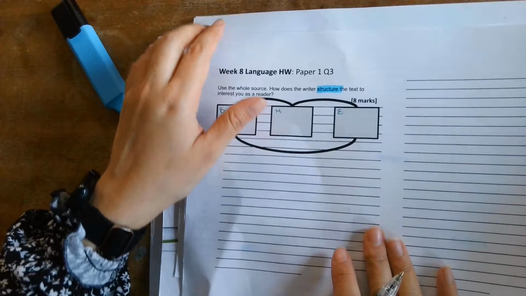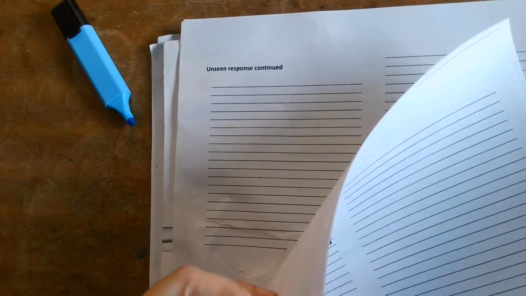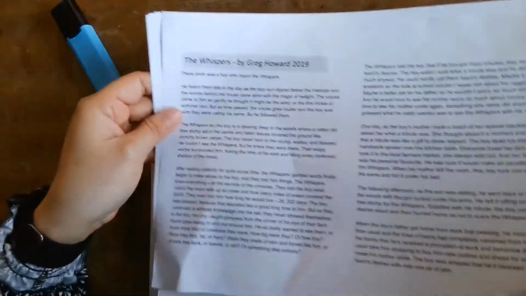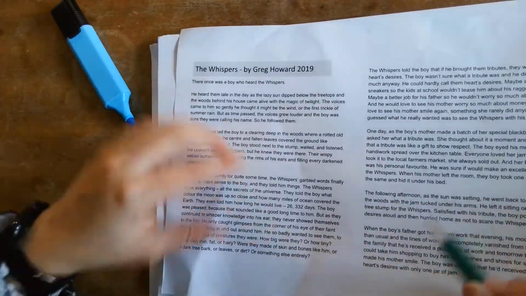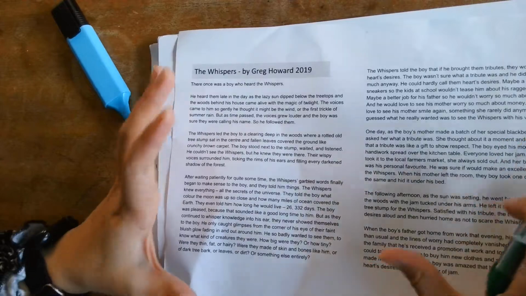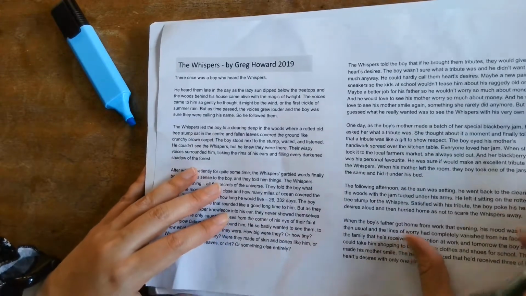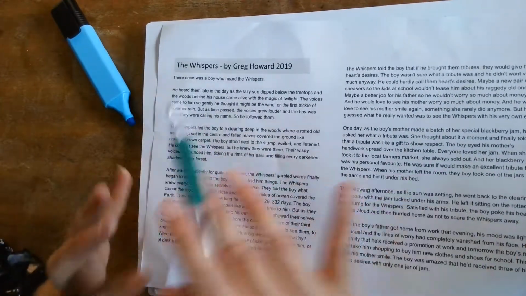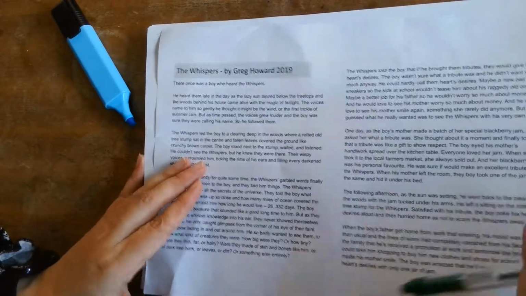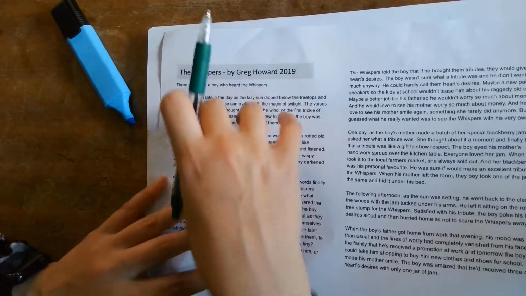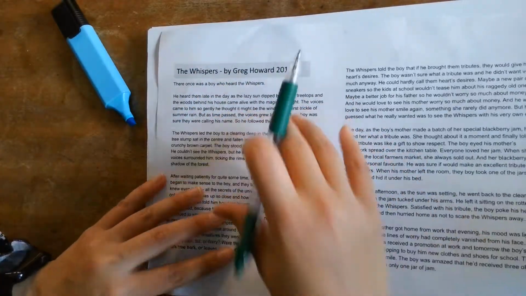And the source that you want to be looking at is the source right at the beginning of the booklet. So you've got the source about the whisperers. Now, when looking at the source, remember that you want to be thinking about structure. So I'm going to give you some ideas. I'm not going to read the full source because I want to make it nice and quick. But it's the way that I like to think about things. Now, remember, to get top marks when it comes to structure, it's about making links between the sections of the text.